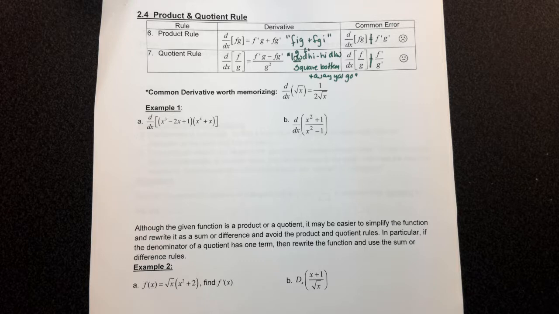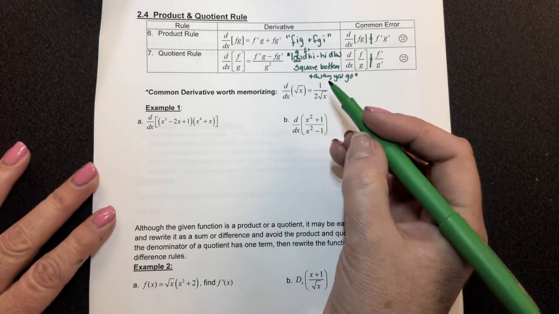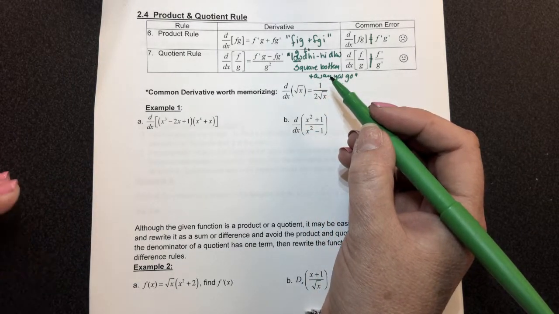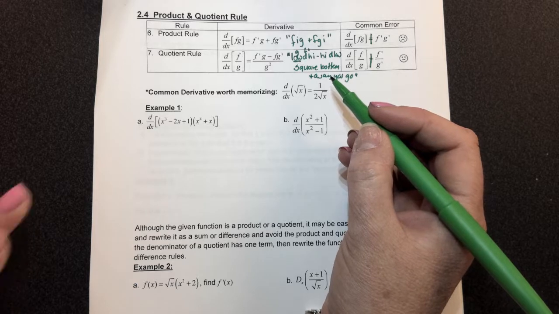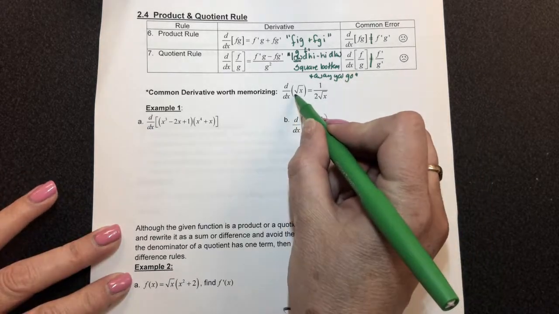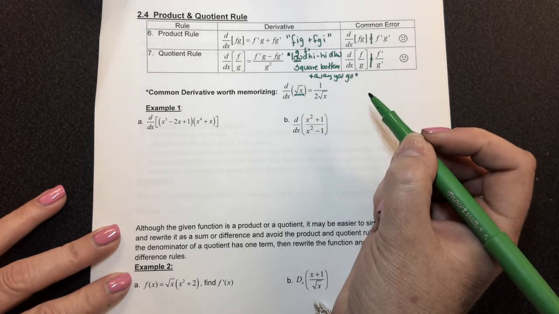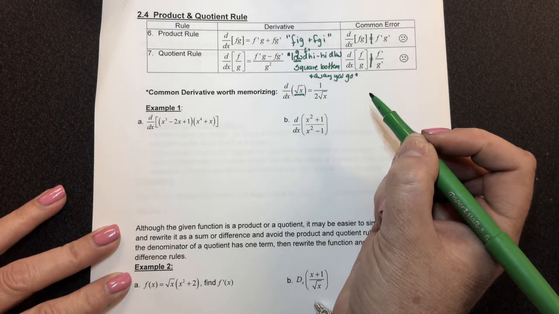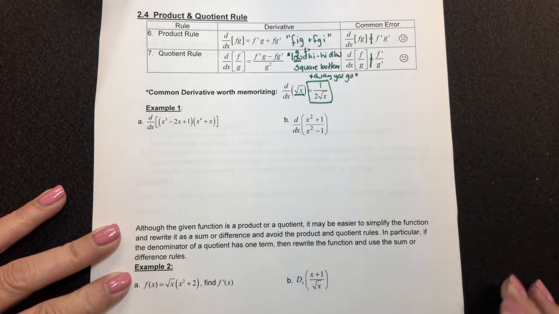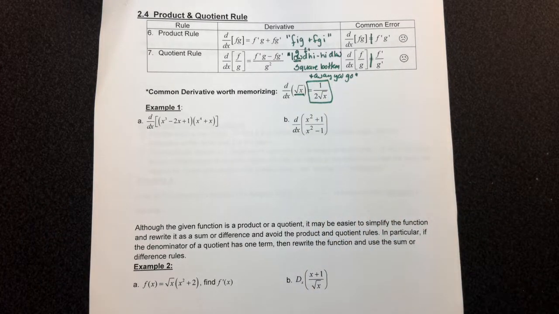Okay? So for example, let's take a look. Now, there is a common derivative. Some derivatives, yes, you can keep on coming up with them over and over again by using your power rule or product rule or whatever. There's just some derivatives that will make your life a lot easier if you just memorize them. One of them is the derivative of square root of x. This derivative comes up over and over again. So if you remember that the derivative of square root of x is 1 over 2 square root of x, you're just going to save yourself time from coming up with it over and over again. All right, it just comes up quite a bit.